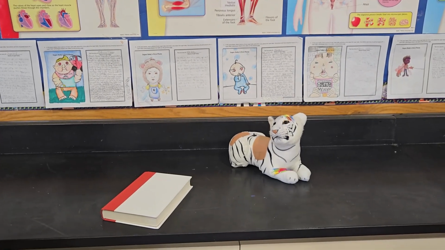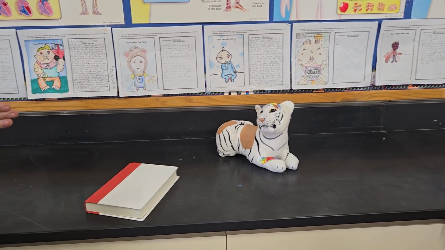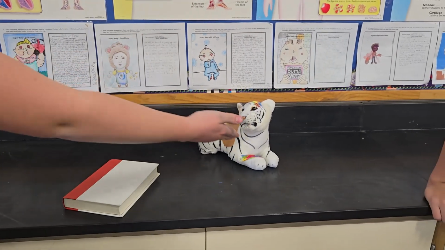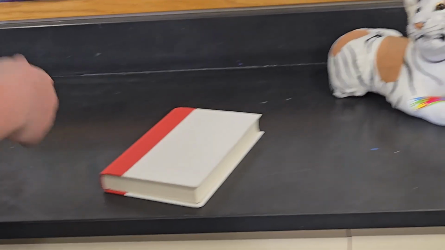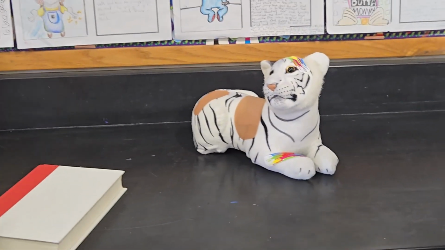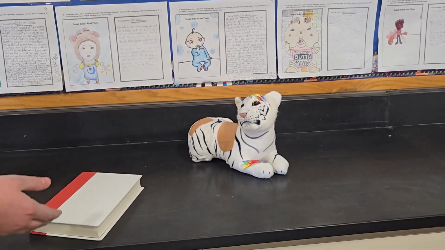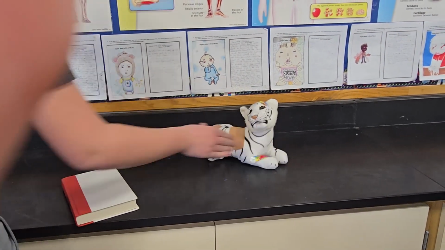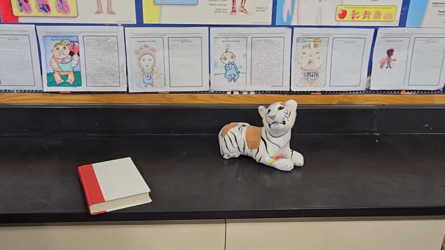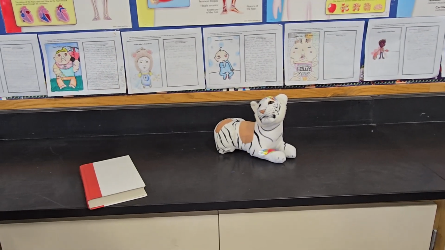So, as you can tell, Timmy the Tiger went further than the book. This is because Timmy the Tiger is a lot lighter than the book. And the book is heavier than Timmy the Tiger in turn. So, it will take a lot more force to push the book rather than Timmy the Tiger, the little tiger. And since I had pushed them with the same force, then they were both.